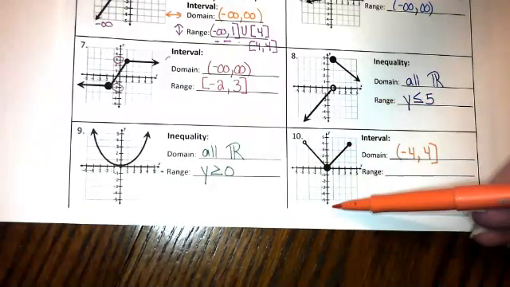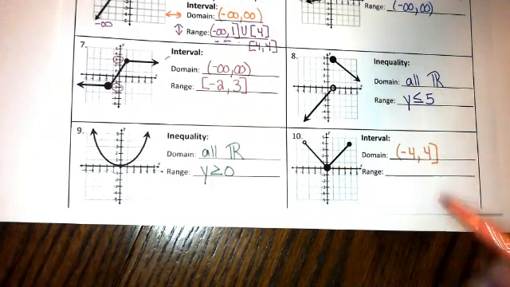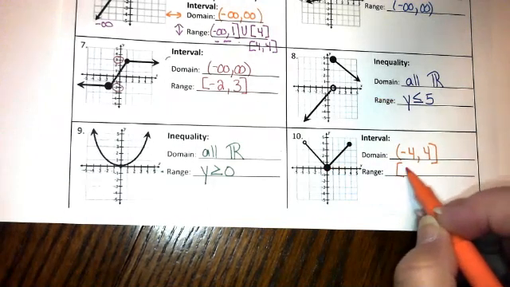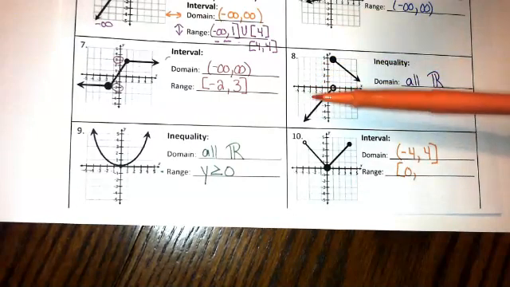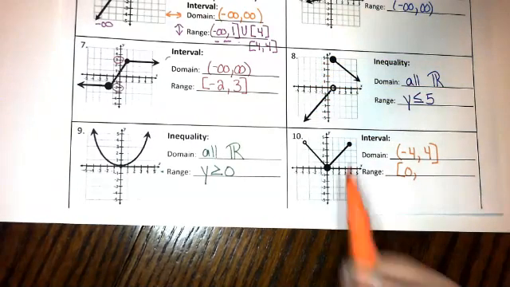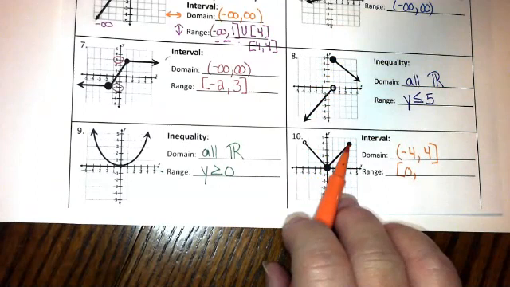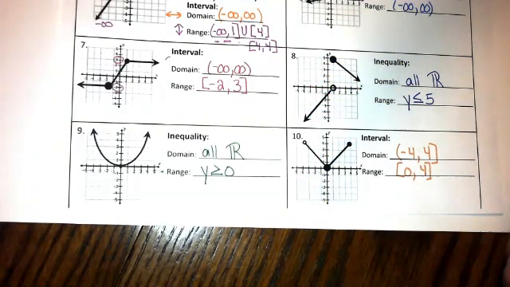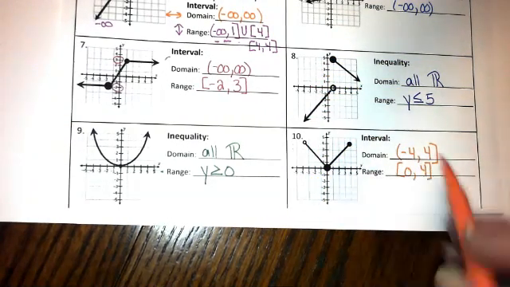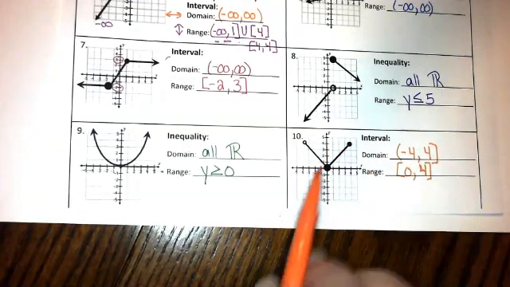So if I start at the bottom, the first number I see is 0, and it's got a closed circle. So bracket 0. If I come from the top, I get to 4. Now, this one's not included. This one is included. So from 0 to 4, and you include the 4, because even though that had an open circle, that was included.